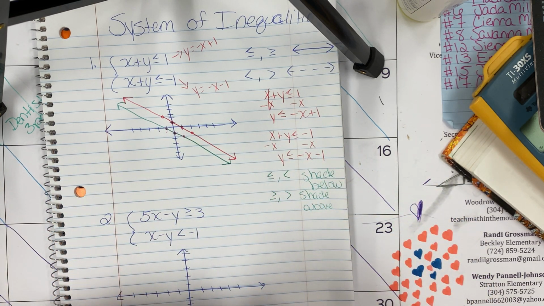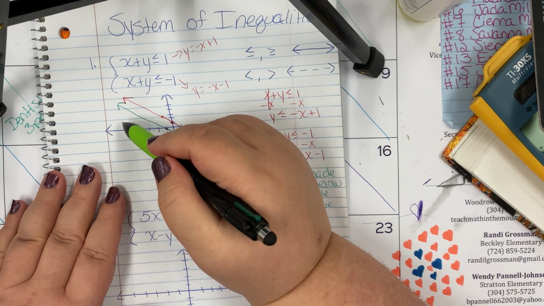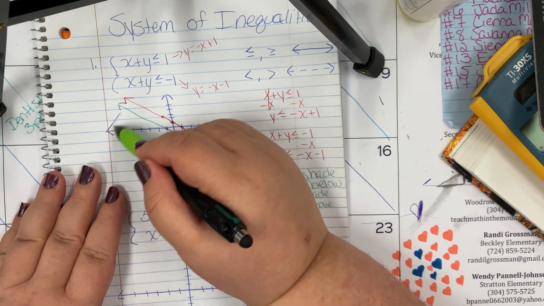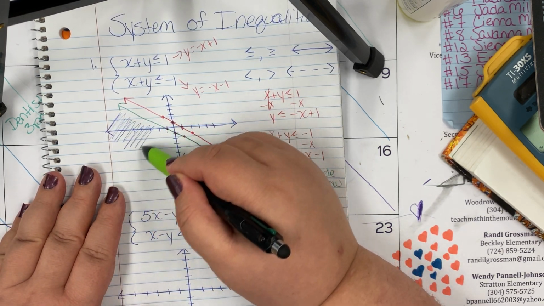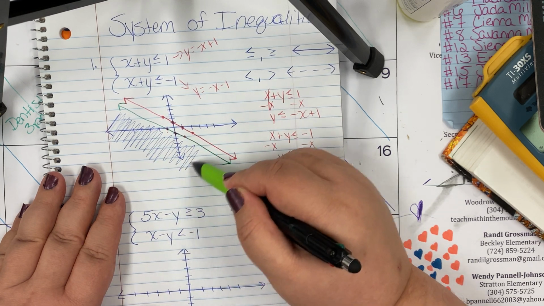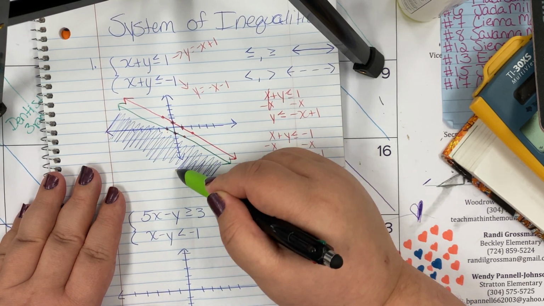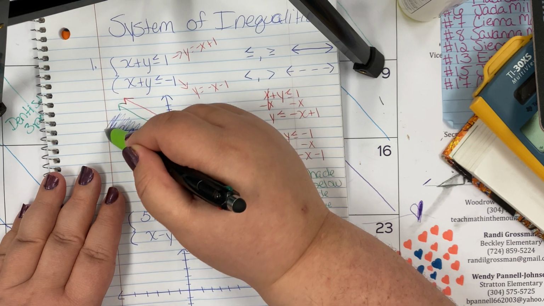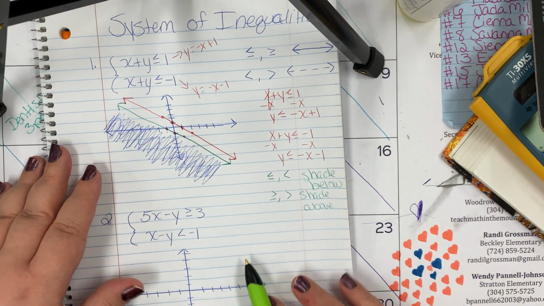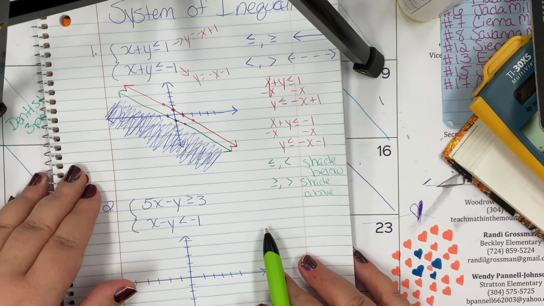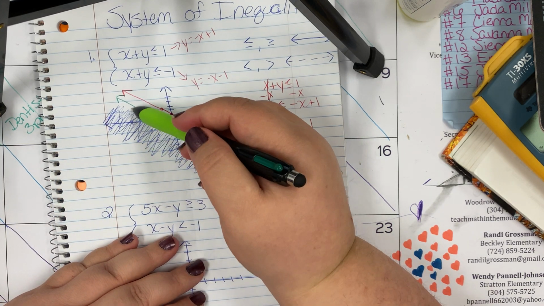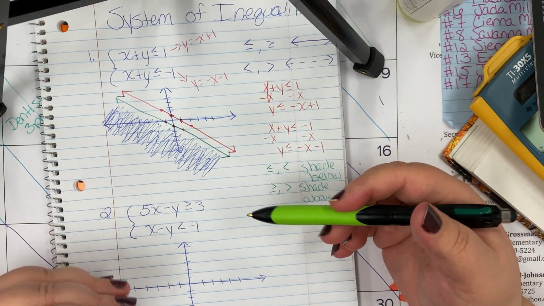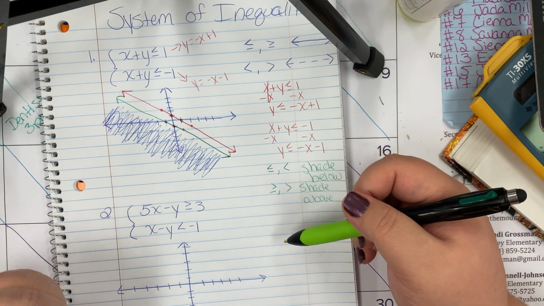So your shading is actually any number below your green line. So anything below that green line is going to make this system true. Okay? So your shading, you would just shade, you could scribble below that green line.